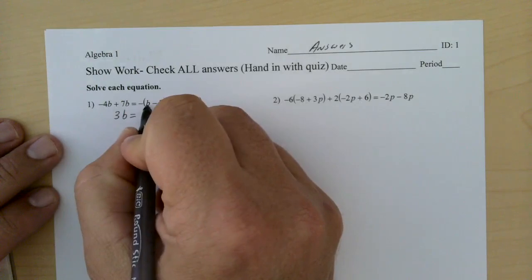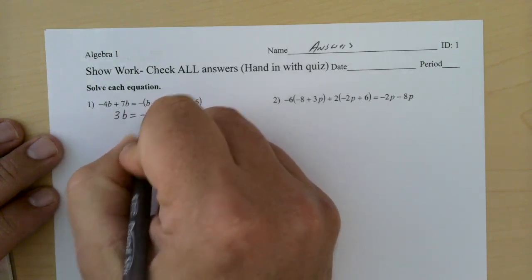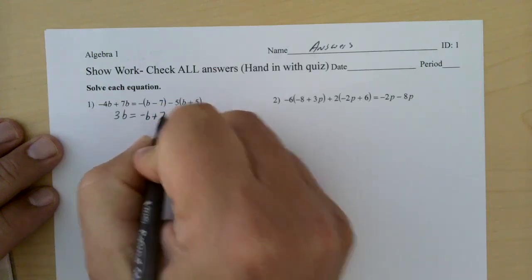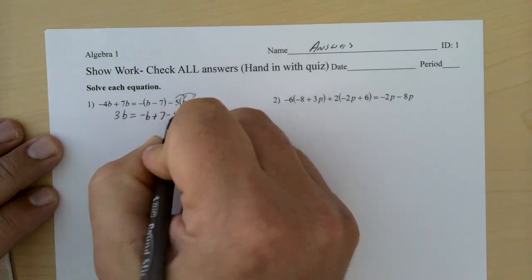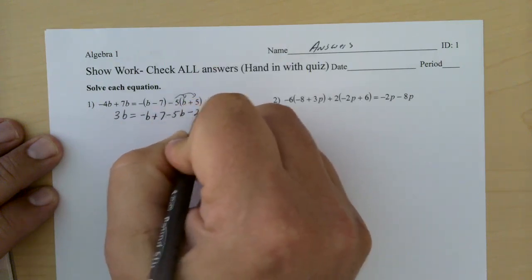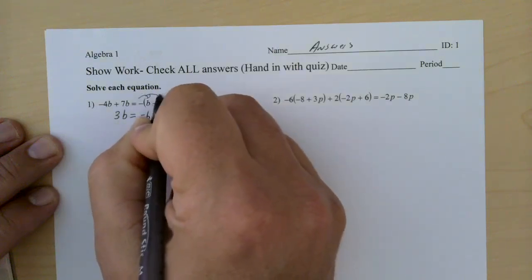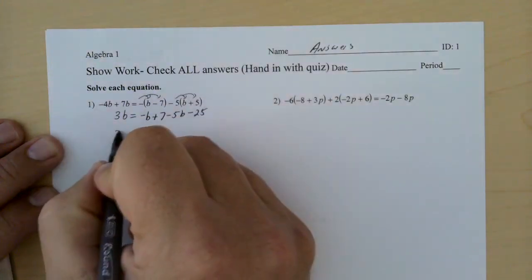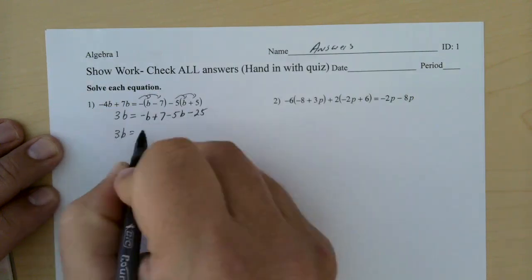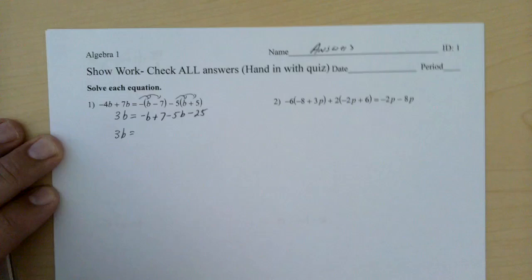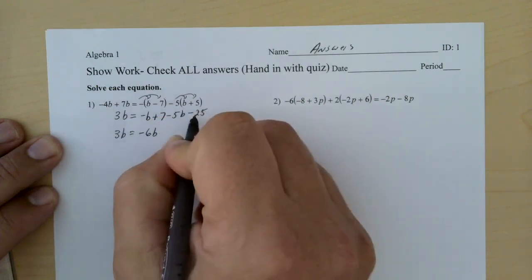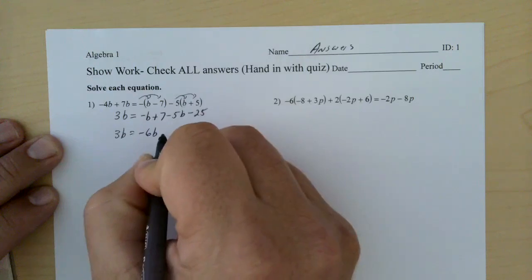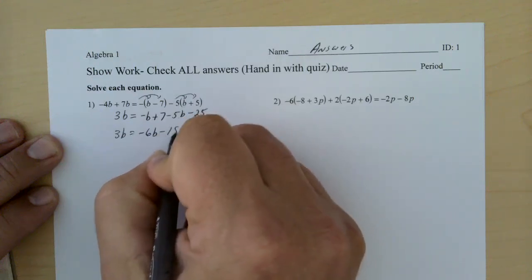So I'm going to distribute this negative. So it's going to become negative b plus 7. Now I have to distribute the negative 5. So I'm going to have minus 5b minus 25. Okay, so all we did was we got rid of the parentheses, but then I still can combine like terms. So as far as the b's, I know negative b minus 5b is going to be minus 6b. And then when I take 7 minus 25, I'm going to get negative 18.